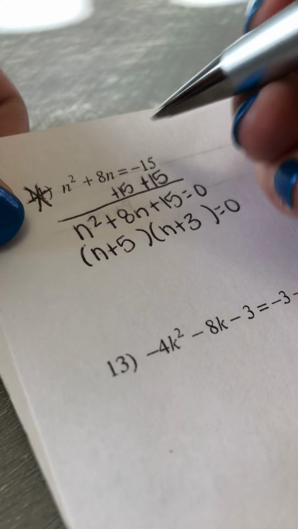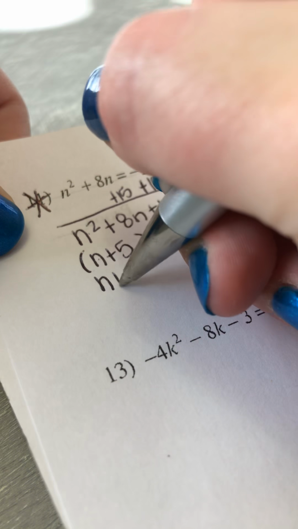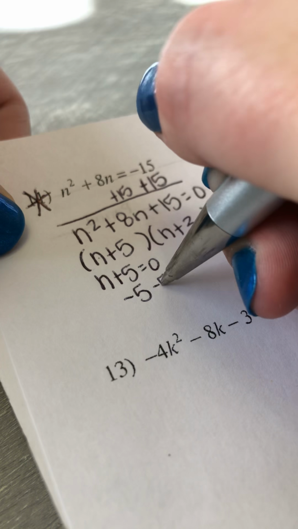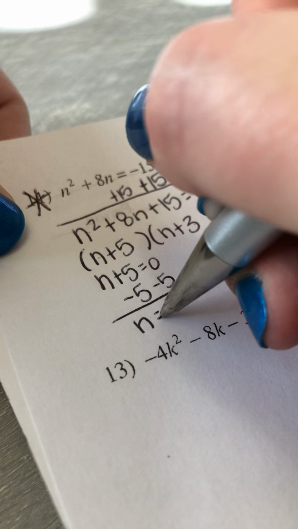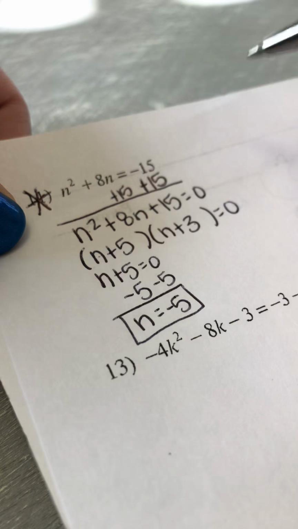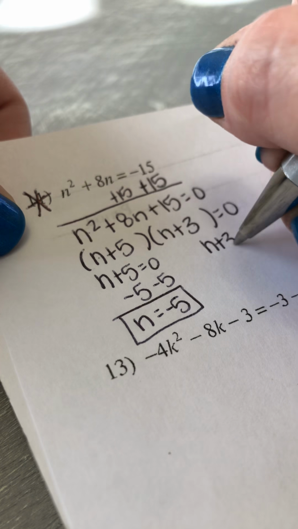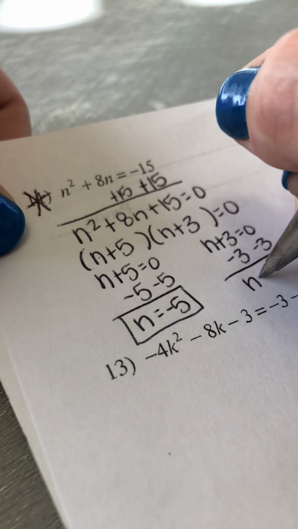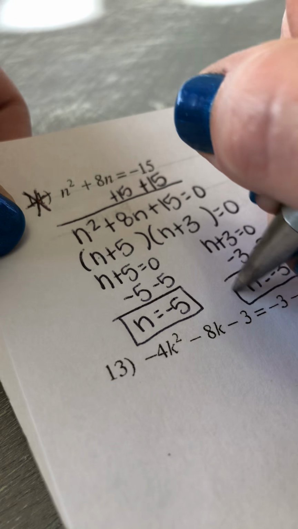So as I said yesterday, you set each binomial equal to 0. N plus 5 equals 0. When you subtract 5 from both sides, you'll get n equals negative 5. N plus 3 equals 0. Subtract 3 from both sides, and you get n equals negative 3.